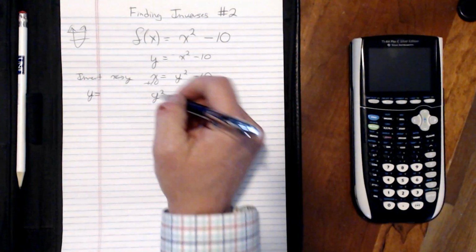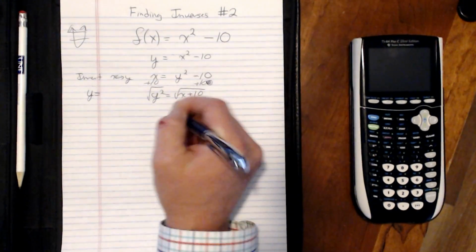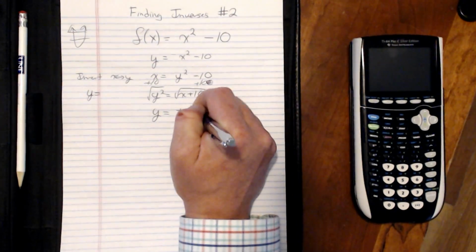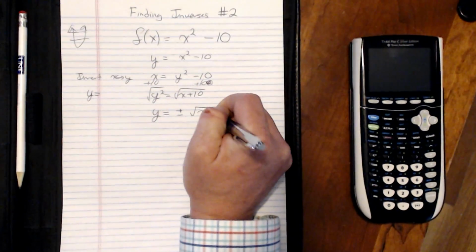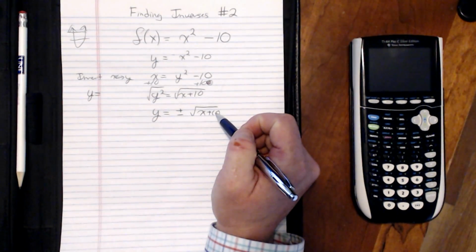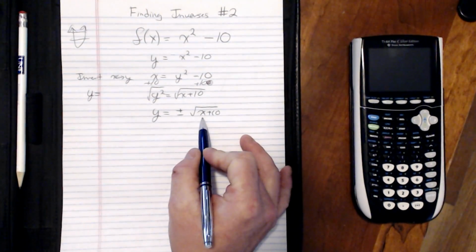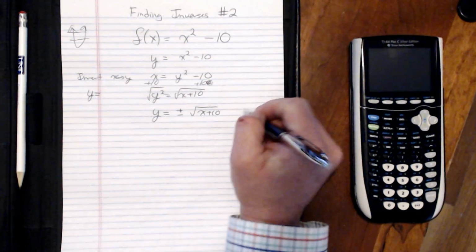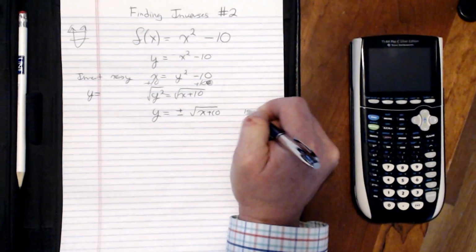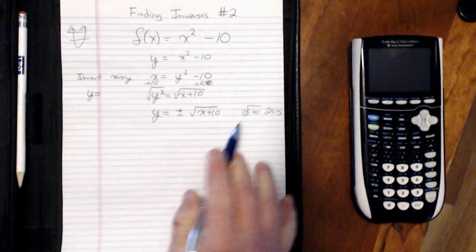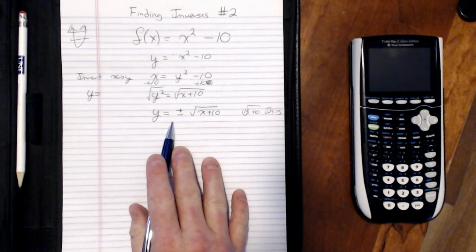And then I'm going to take the square root of both sides, and I'm going to get y is equal to plus or minus the square root of x plus 10. Now here is where it's not a function. Let's say I put in a value of 15 here, then I'd have 15 plus 10. That's going to be equal to the square root of 25. That's going to be 5. That would be plus or minus 5.